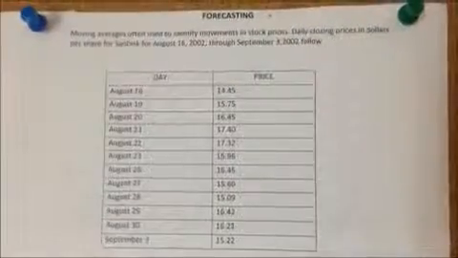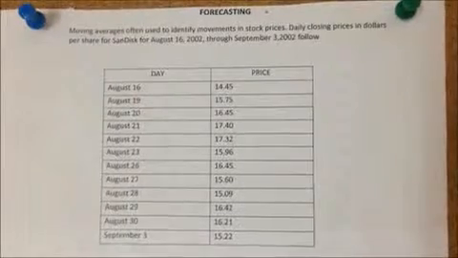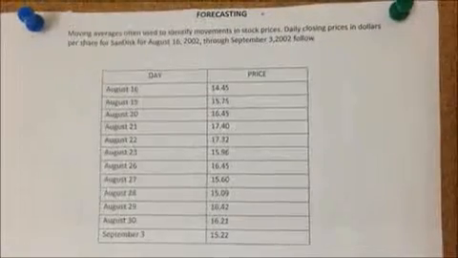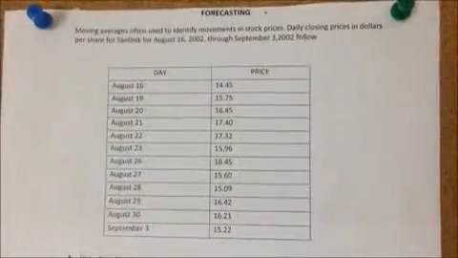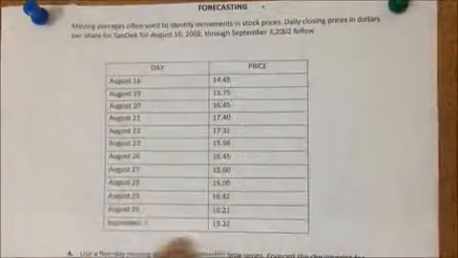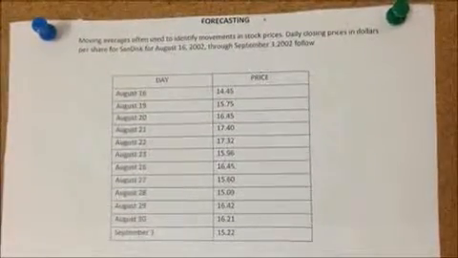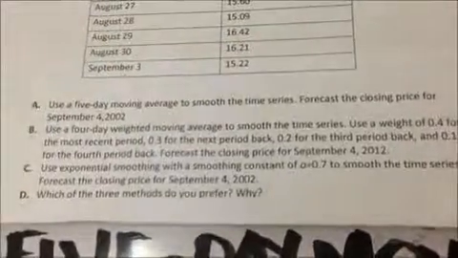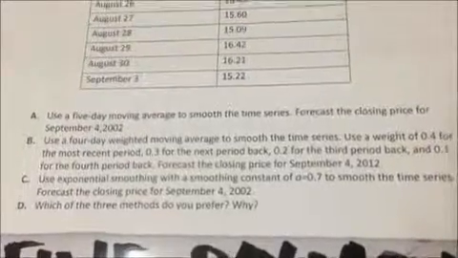So now we are going to talk about forecasting. Moving averages are often used to identify movement in stock prices. Daily closing prices in dollars per share for Sandisk for August 16, 2002 through September 3, 2002 follow. So this is the data of August 16, 2002 until September 3, 2002. So question number 1 is, use a 5-day moving average to smooth the time series. Forecast the closing price for September 4, 2002.